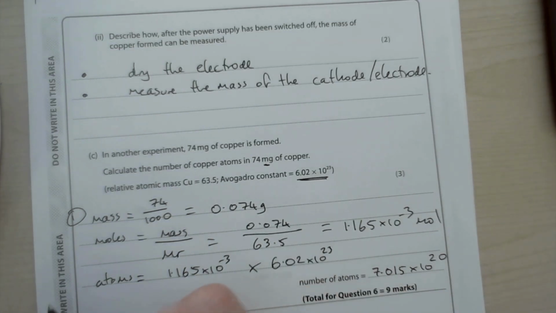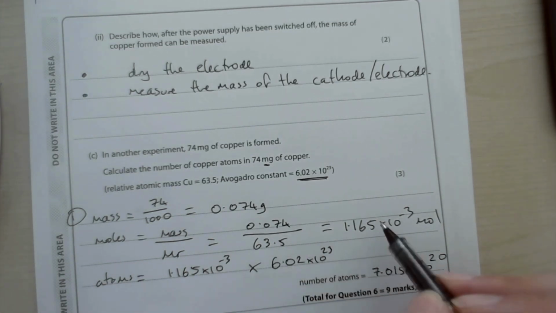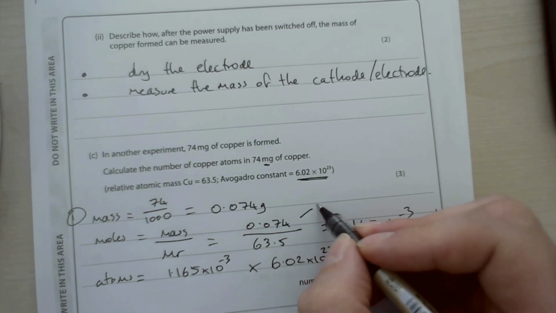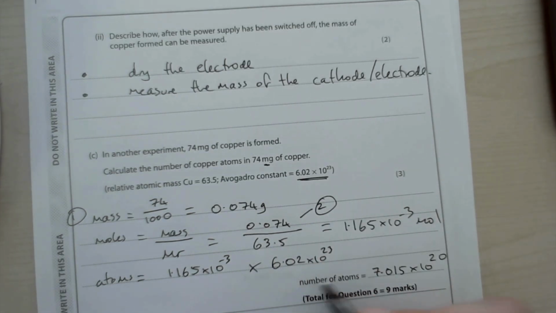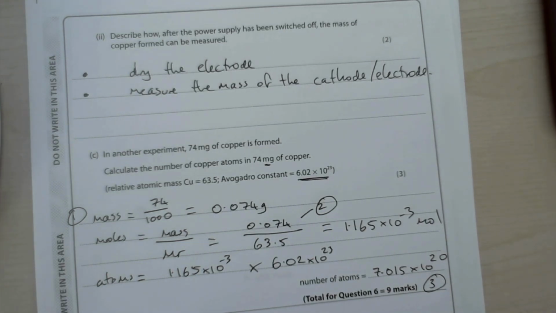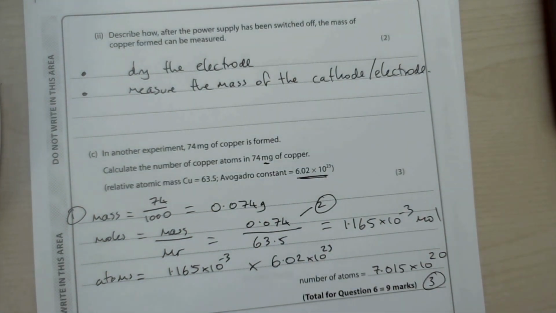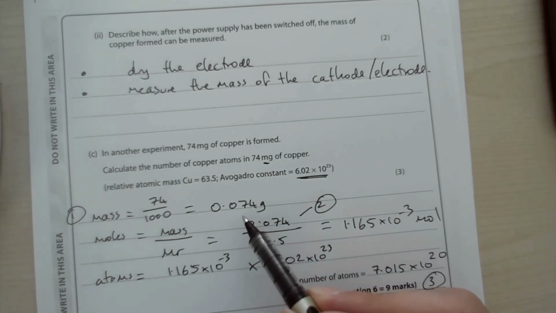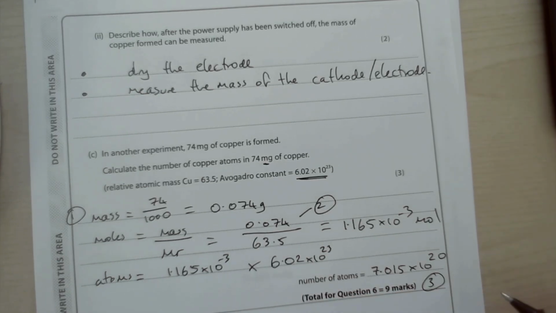So how do you get your marks? There's 1 mark for doing the mole calculation, so that's mark number 2, and then your third mark is for this bit. Or if you got that number, you got all 3 marks. There were then some marks available for various bits and pieces, such as forgetting to convert would get you some marks still for doing some of those calculation parts.